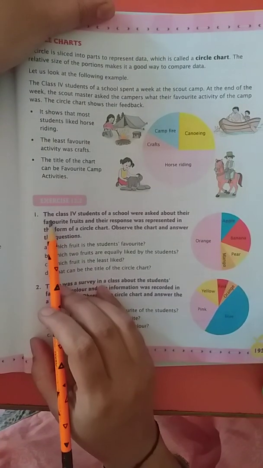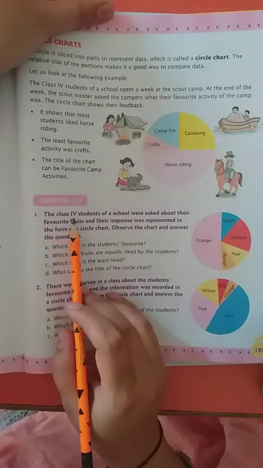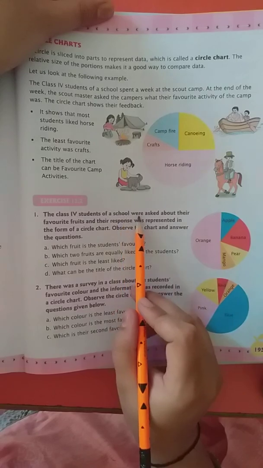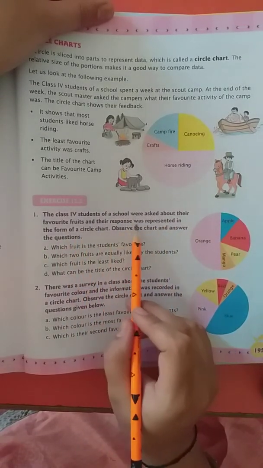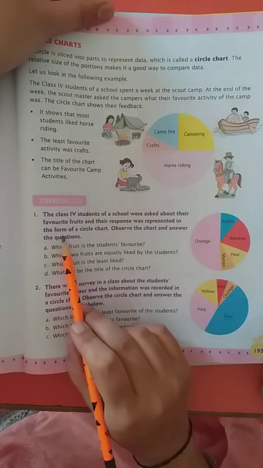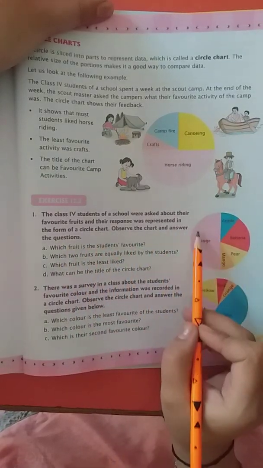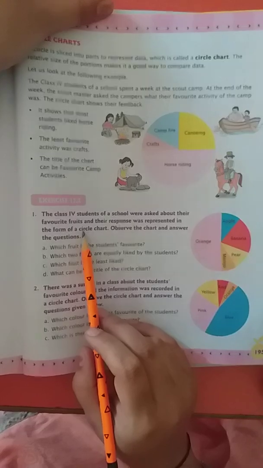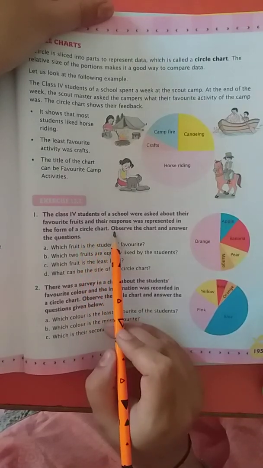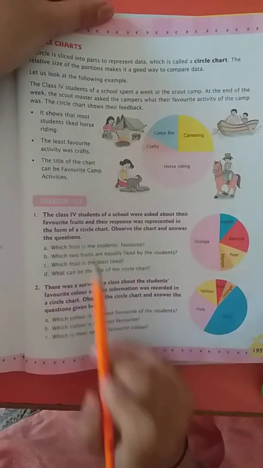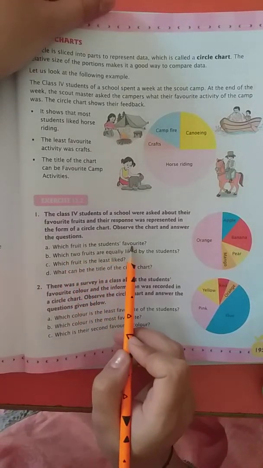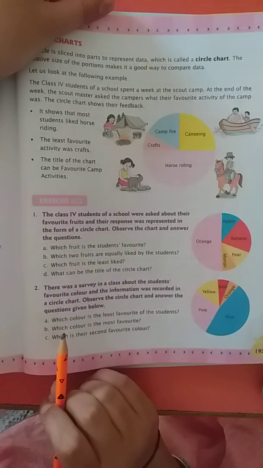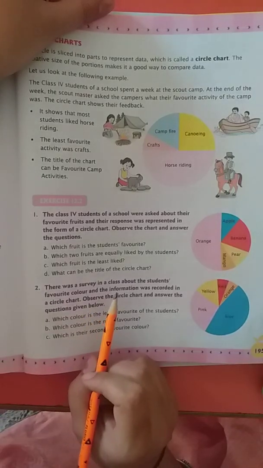So similarly, moving to the first question, the class 4th students of a school were asked about their favorite fruits and their response was represented in the form of a circle chart. Look here, it is a circle chart, so observe the chart and answer the questions. First one is which fruit is the students' favorite. हमने अब ये बताना है कि कौन सा फ्रूट स्टूडेंट्स का फेवरेट है.